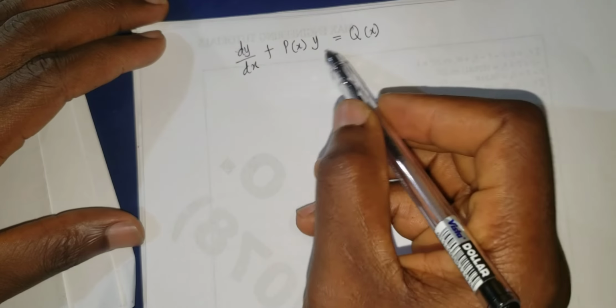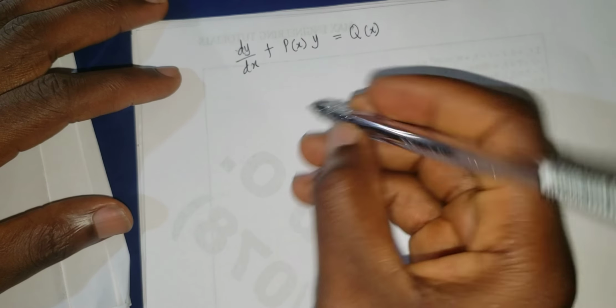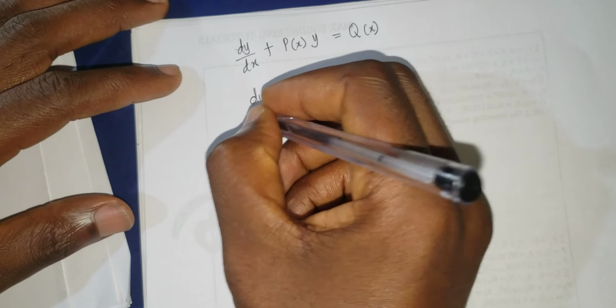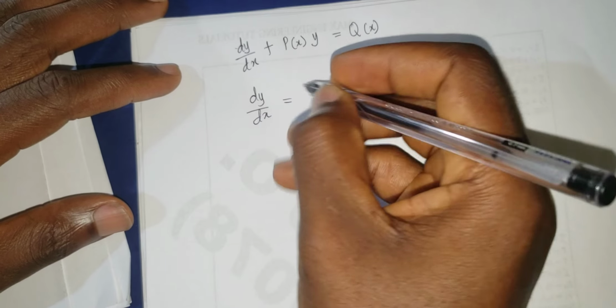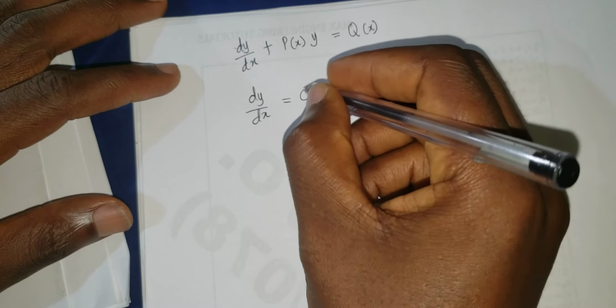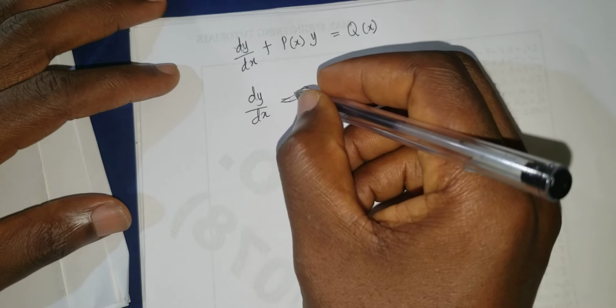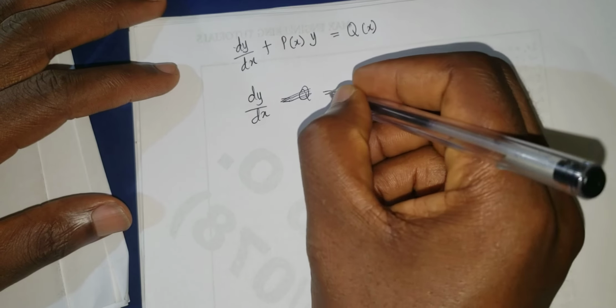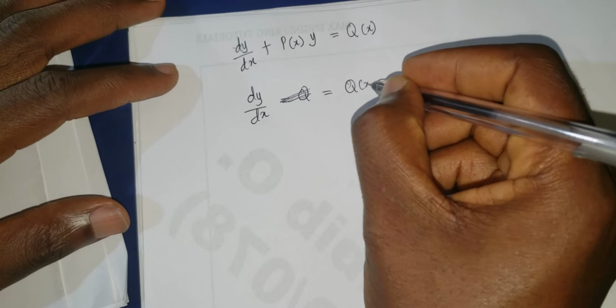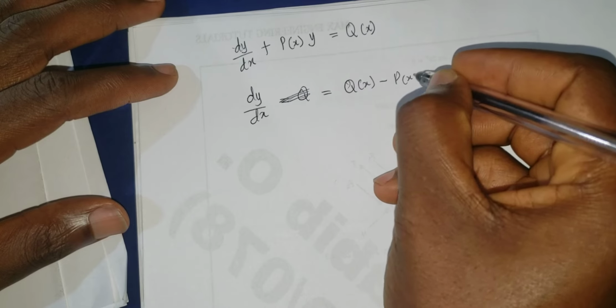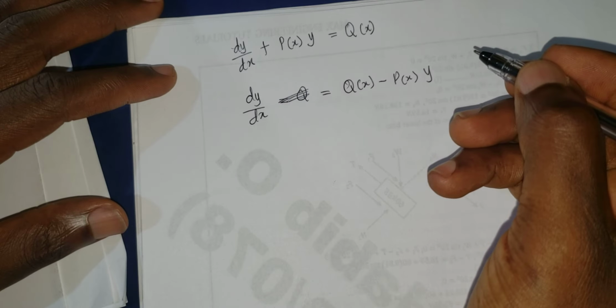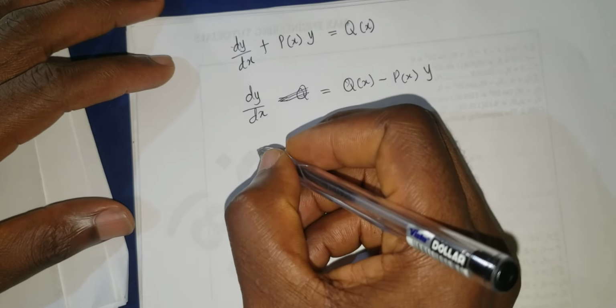That means you write it in terms of dy and dx. For instance, I can say that dy/dx is equal to q of x, or let me put this together. Let's do it this way first. It's equal to q of x minus p of x multiplied by y.